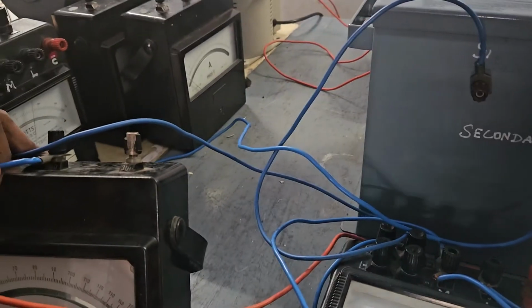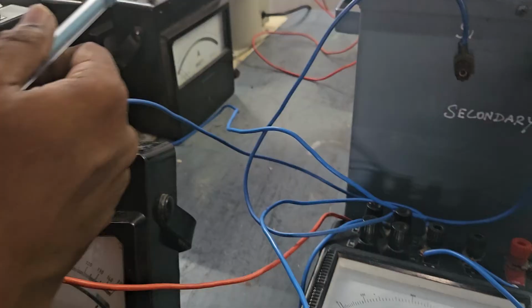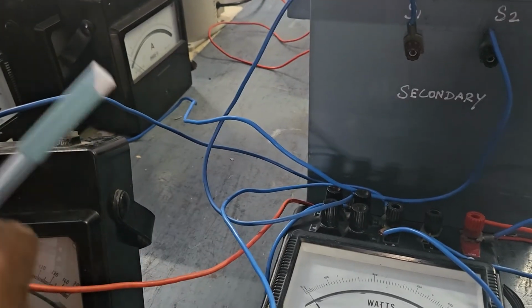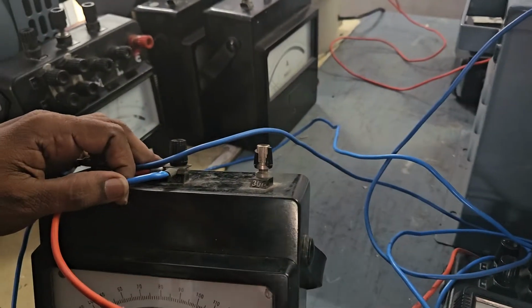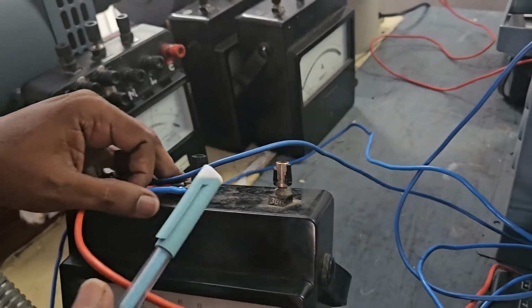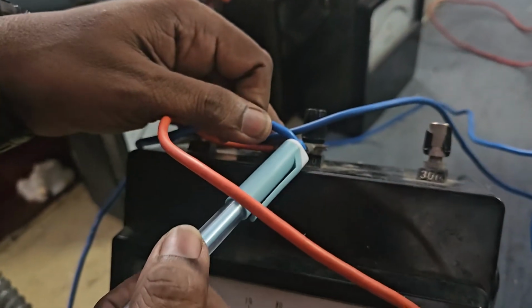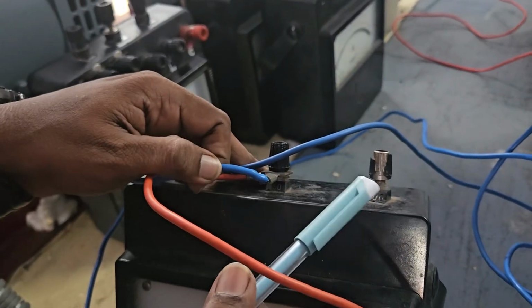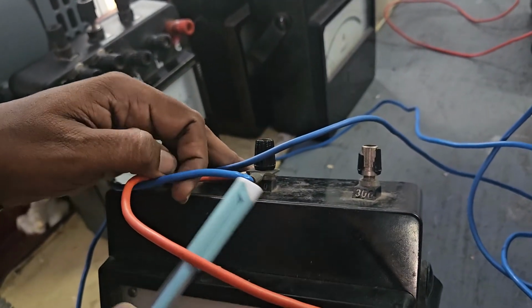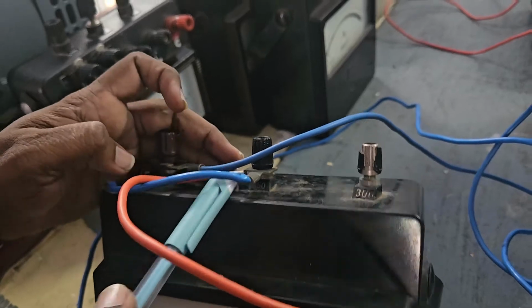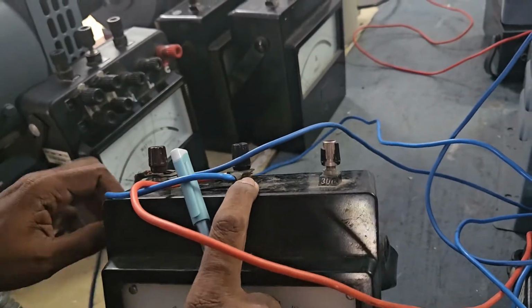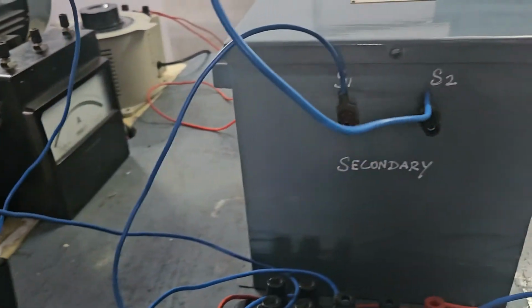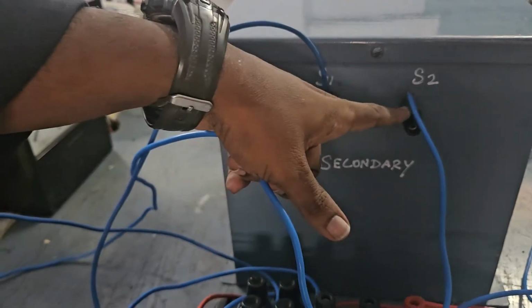We are stepping down the voltage from higher level to lower level. So usually on the secondary side, we are going to have a lower voltage when compared with the input side. So usually the voltage for the secondary is not going to be above 150 volt, so I am taking the terminal from the 150 volt. But even if you take it from 300 volt, there is nothing wrong. Since the voltage is going to be within 150 level, I am taking the range of 150 volt. So from this 150 volt, I am connecting to the secondary winding S2 terminal.